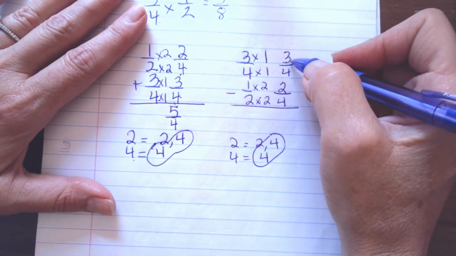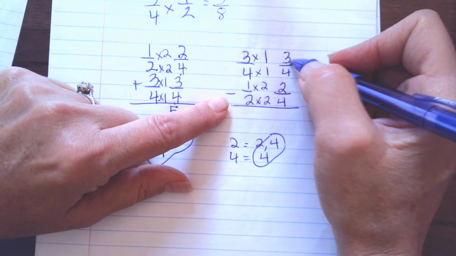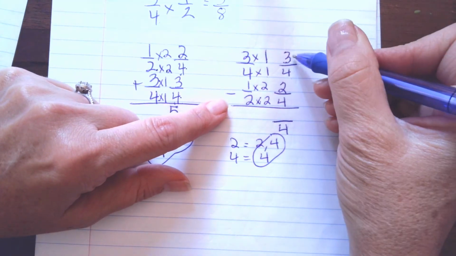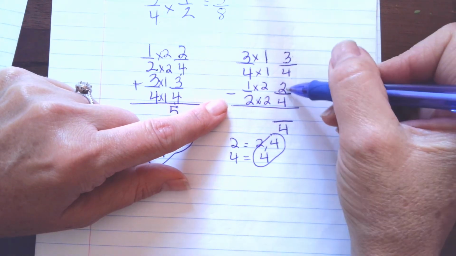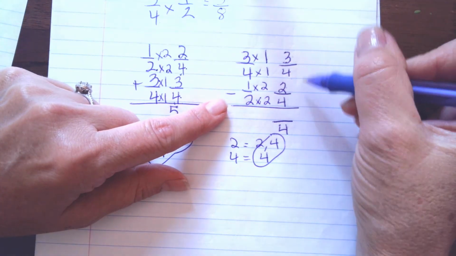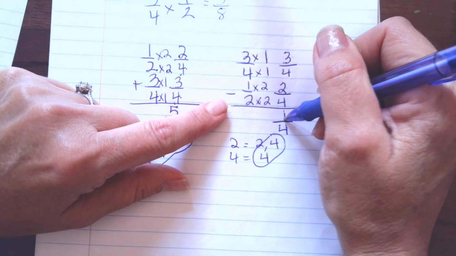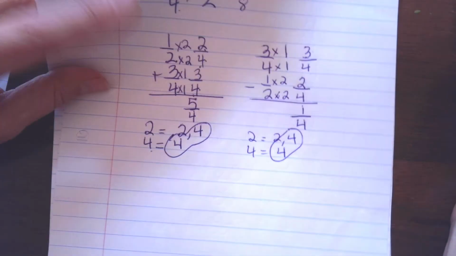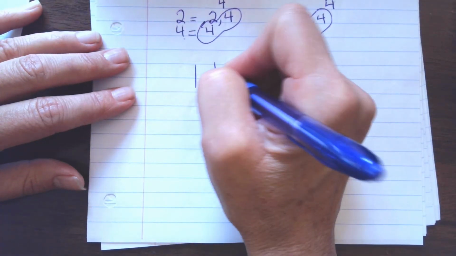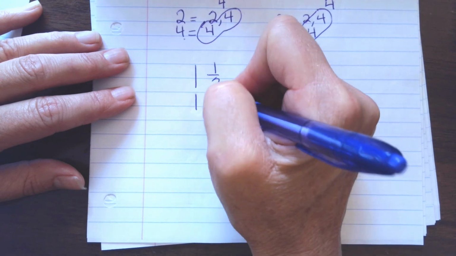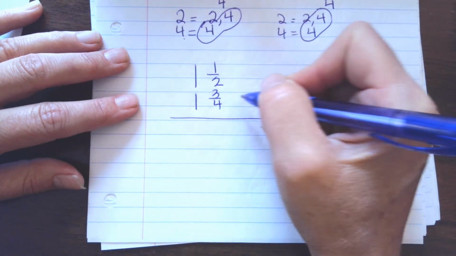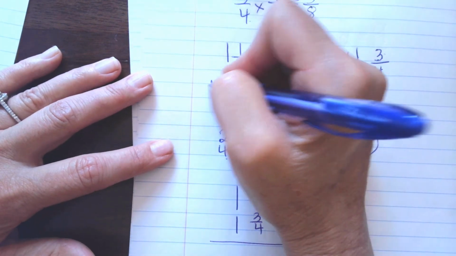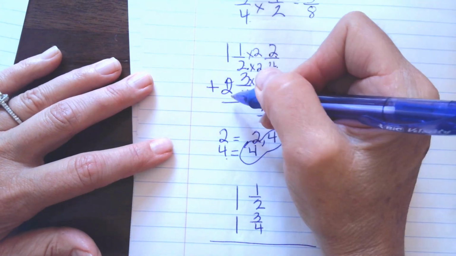And now our last step is going to be the same as our first step in that we rewrite the denominator, but then now instead of adding these two fraction numerators together, we're going to subtract them. 3 minus 2 is 1. So 1/4 is our final answer. Now sometimes in fractions, we might have something that looks like this. So we would do all the same steps. So let's just change this one to 1 plus 2. So this is 1 1/2 and 2 3/4.